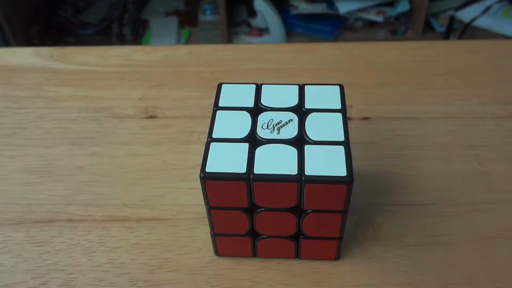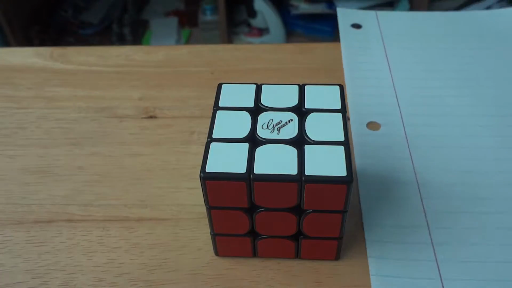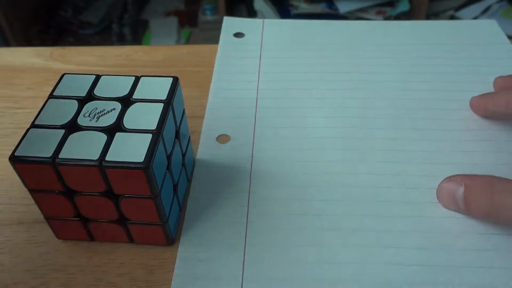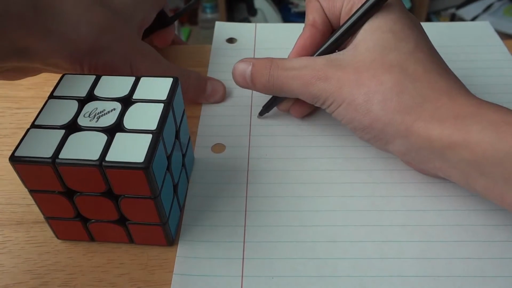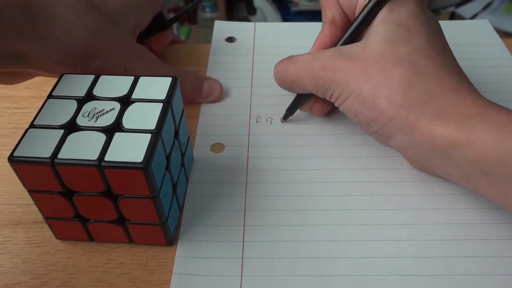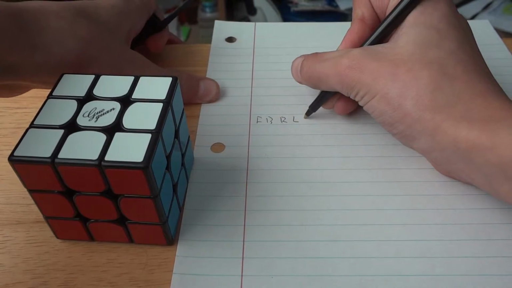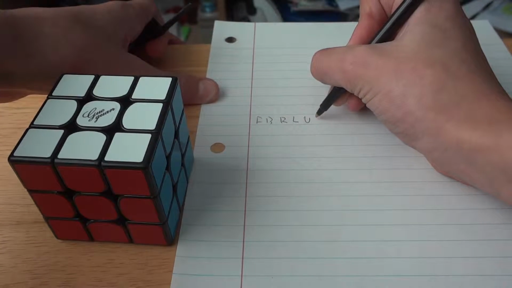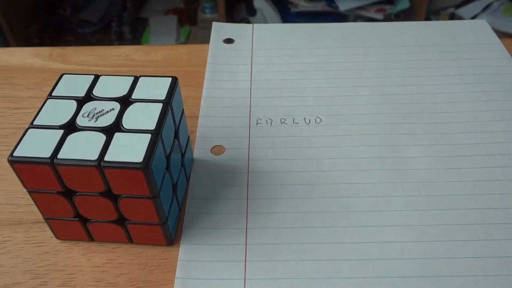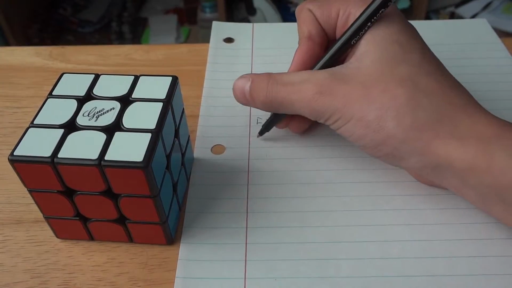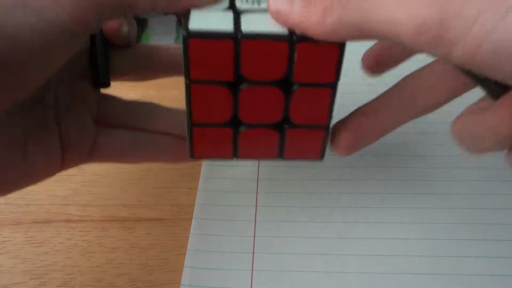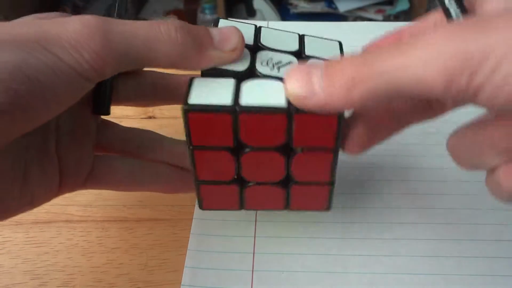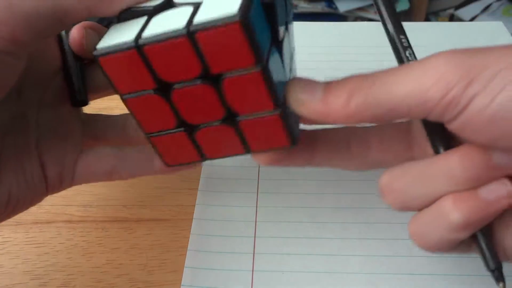So the different axes of rotation are represented by the letters as said: F, B, R, L, U, and D. And if I followed the front face, that could go this direction or that direction.